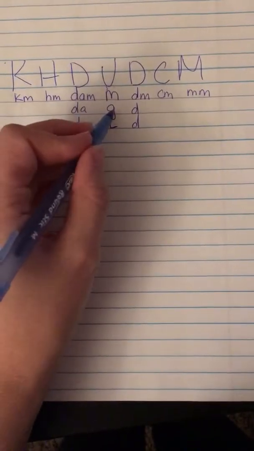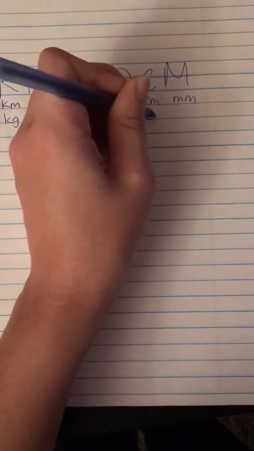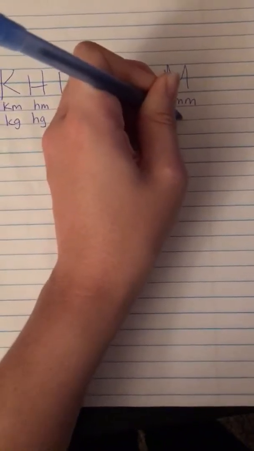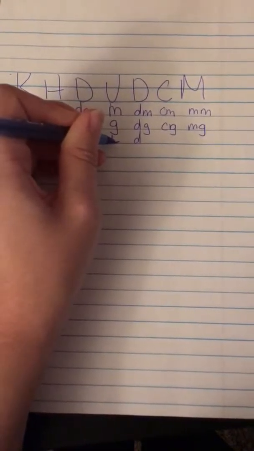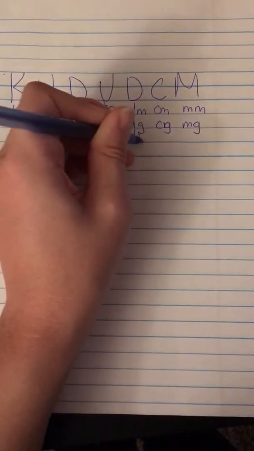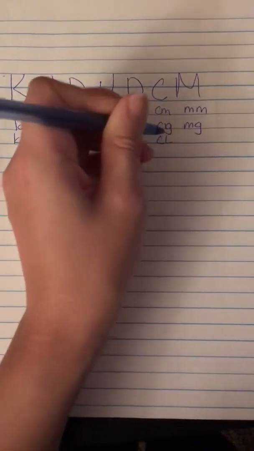All right, so if we're doing it in grams, kilogram, hectogram, decagram, decigram, centigram, milligram. Okay, liters, kiloliter, hectoliter, decaliter, 1 liter, deciliter, centiliter, milliliter.